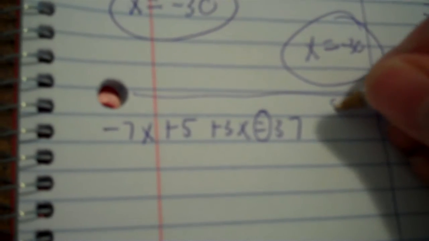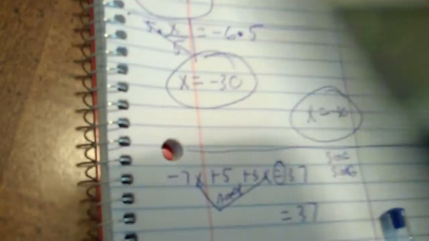They're on the same side. So when they're on the same side, I'm going to make this little V and write the word add. I line up the equals. I have 37. I need to add -7 plus 3. Those are like terms on one side. So it's -4. When I add the x's, I get -4x. And then I add 5 into the equation.